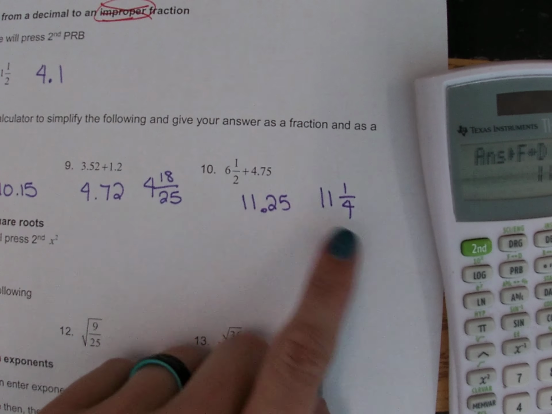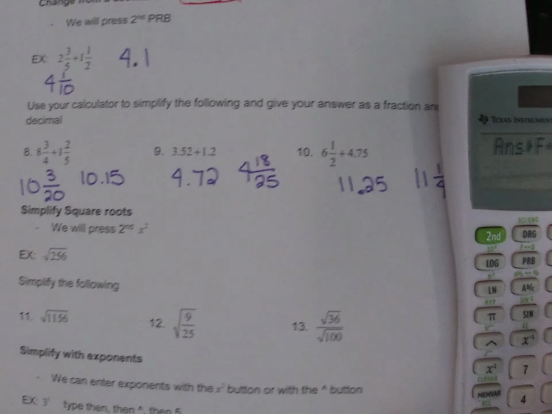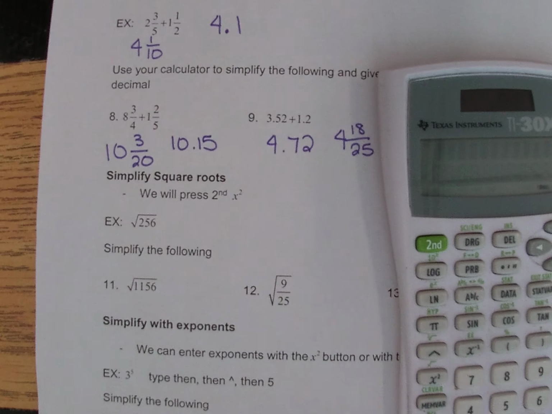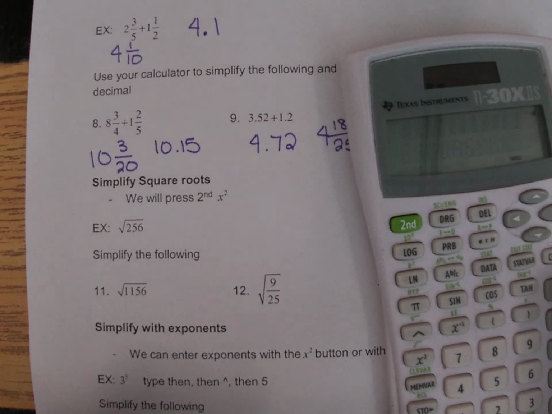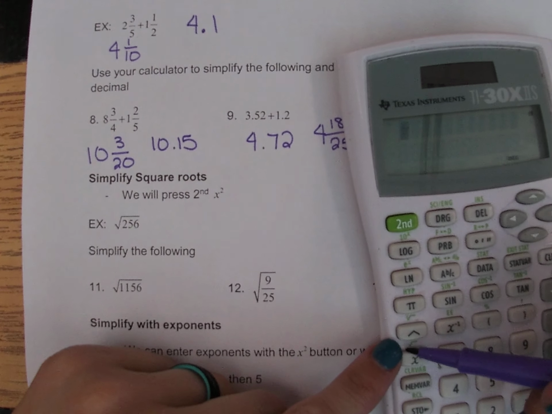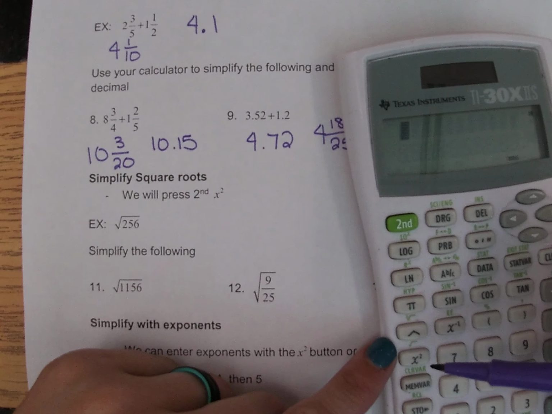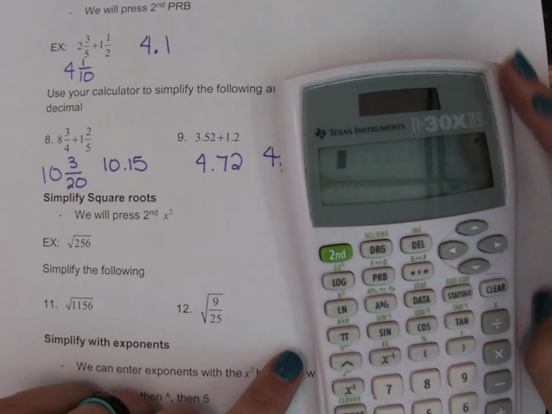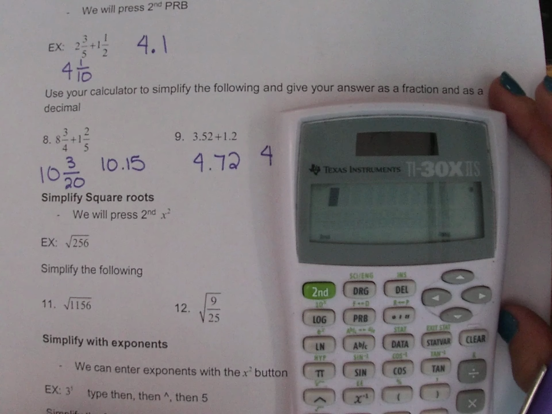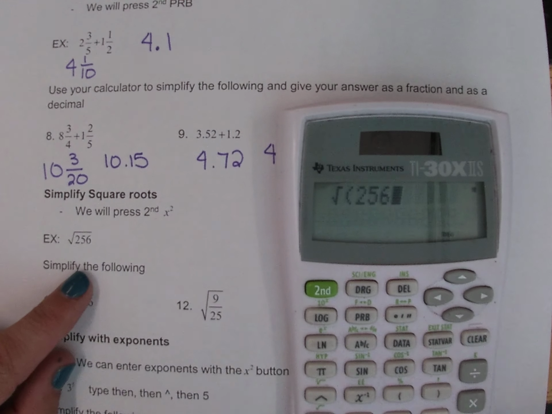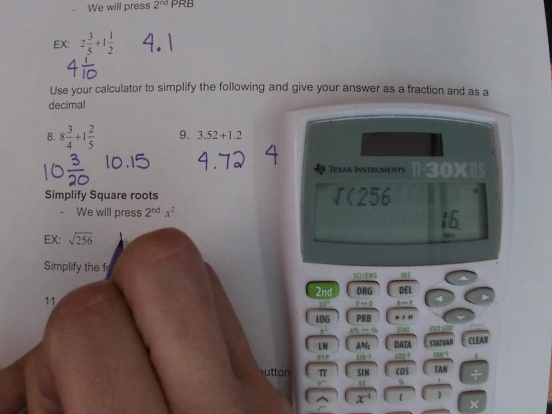And again, you might say, I already knew that was the same thing. No problem. We can simplify square roots. So to simplify a square root, we want to use our square root button, which is written right above the x squared right here. So to access that, it's going to be our second button. So to pull up a square root, we'll do second and then type that x squared, and it's going to give us the square root. So then we can type in whatever number we want.